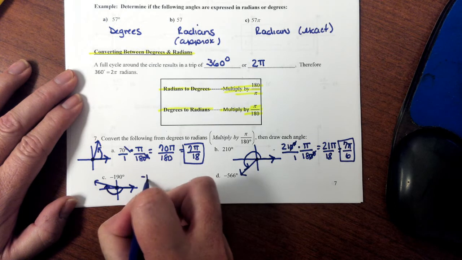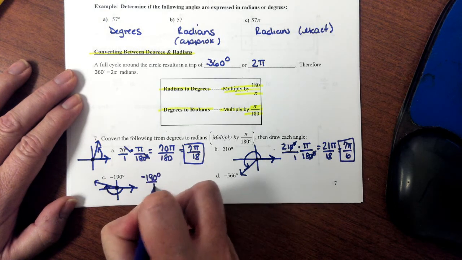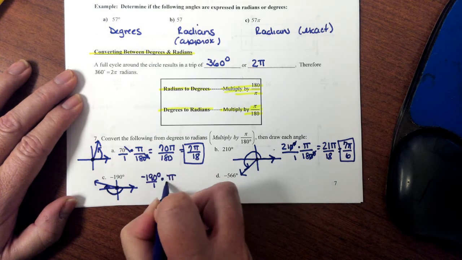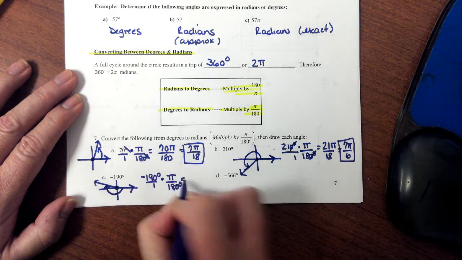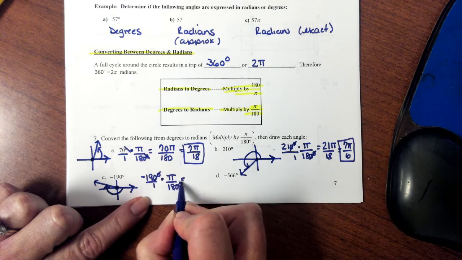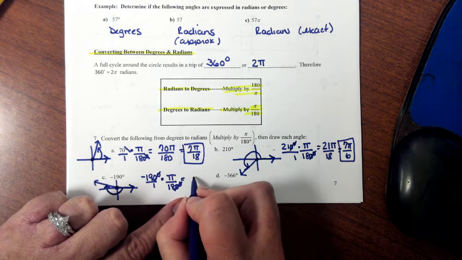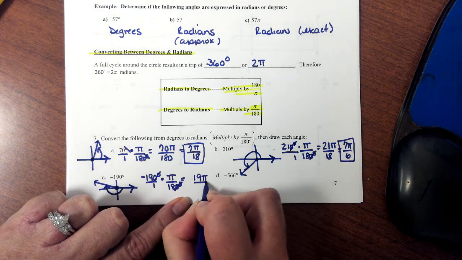I can take negative 190 degrees and multiply by pi over 180 degrees. Again, the 0 and the degree symbol will cancel out. So I'm left with 19 pi over 18.